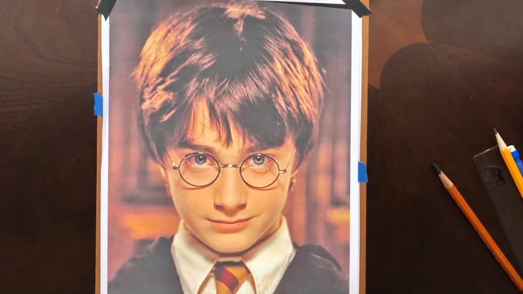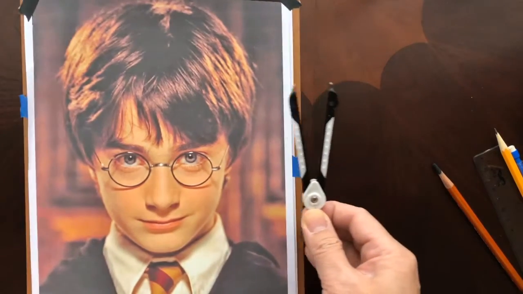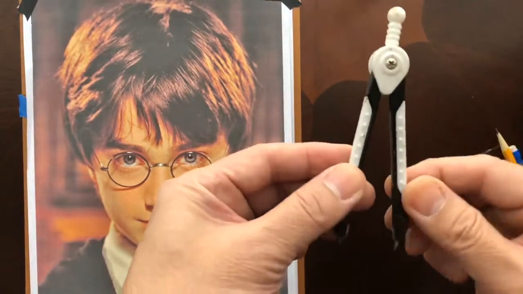Hello everyone. So today I will be revealing to you the trick, or the secret, that I use in order to do my portraits and to create a sense of likeness from the subject matter or the person that I'm trying to draw. What I basically use is a geometric protractor, which is this one.